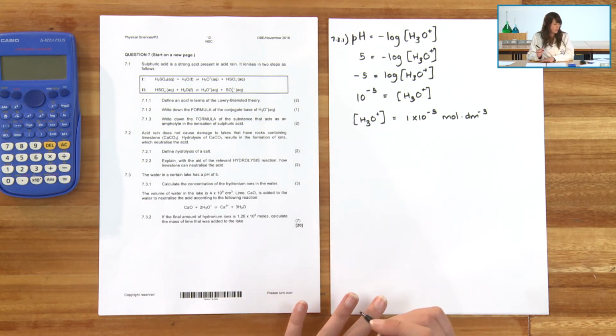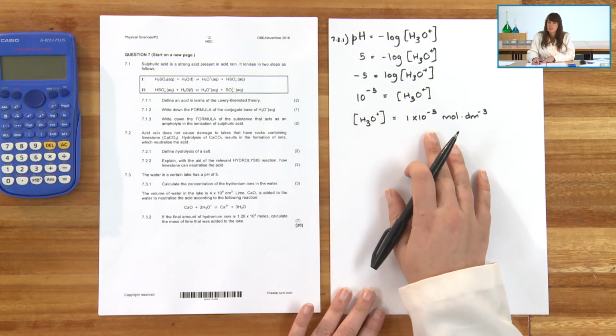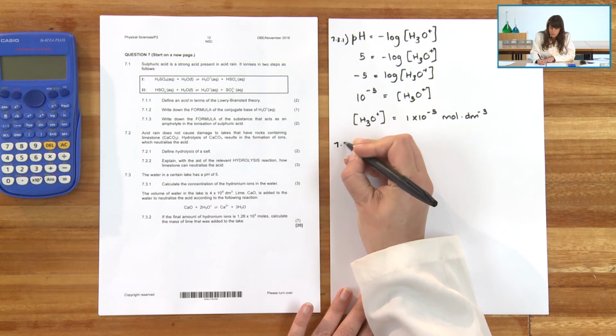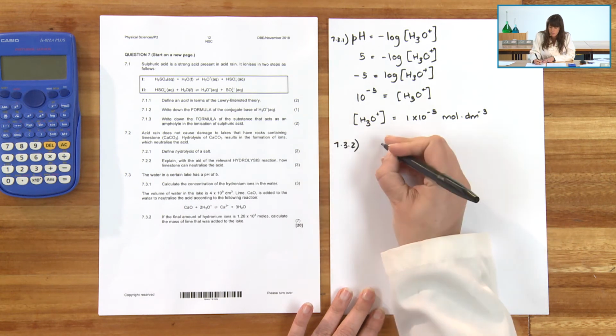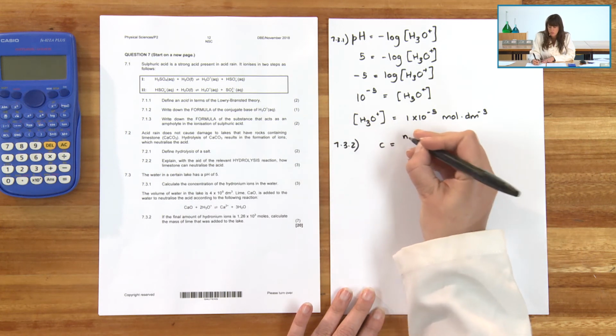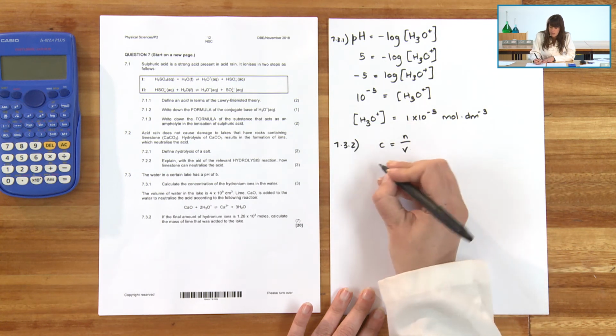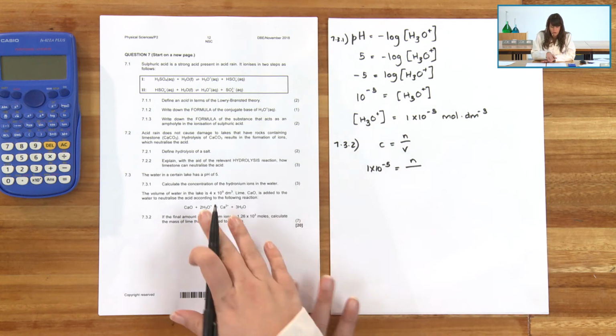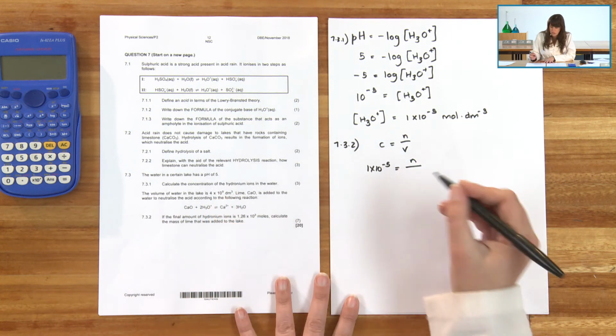So first things first, we need to find out our initial number of moles. We have our initial concentration, and so we are going to find out our initial number of moles. Remember that concentration equals number of moles over volume. And so our concentration is 1 times 10 to the negative 5. Number of moles over the volume, they told us, was 4 times 10 to the 9.